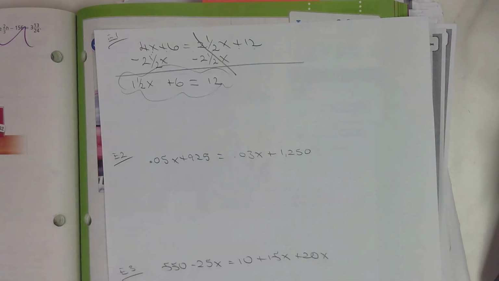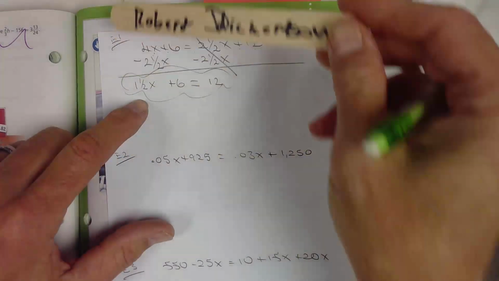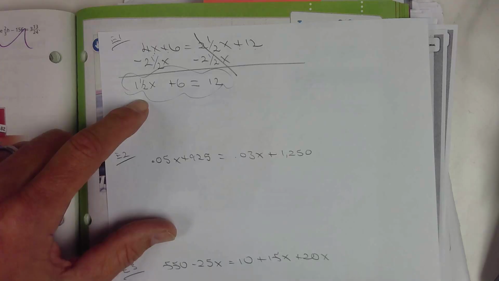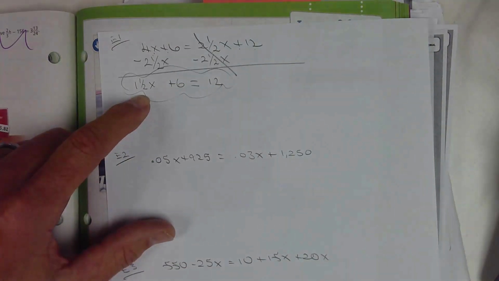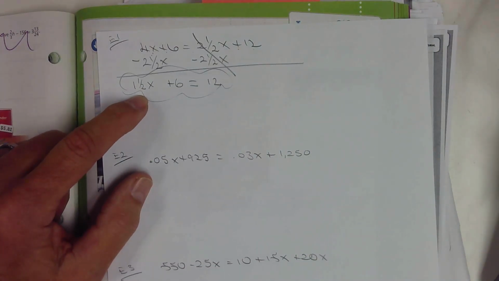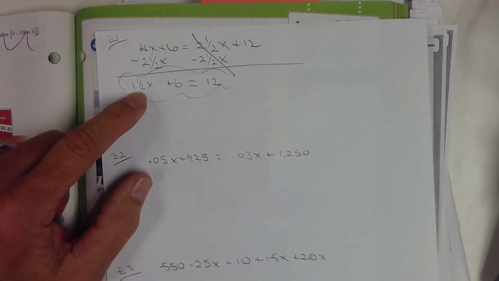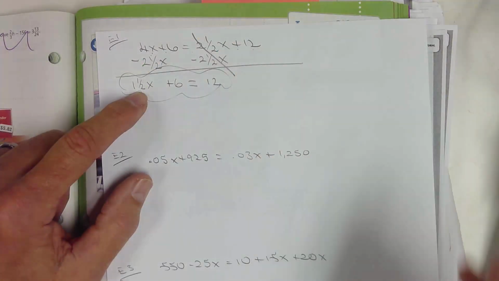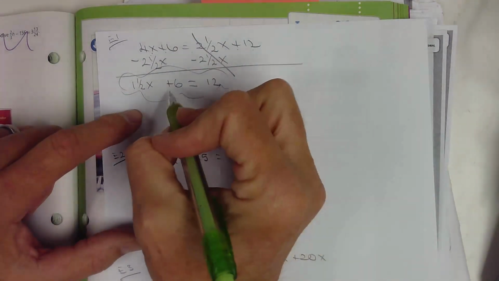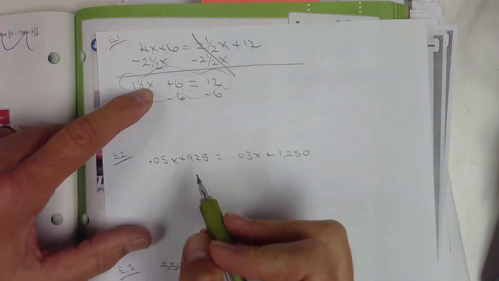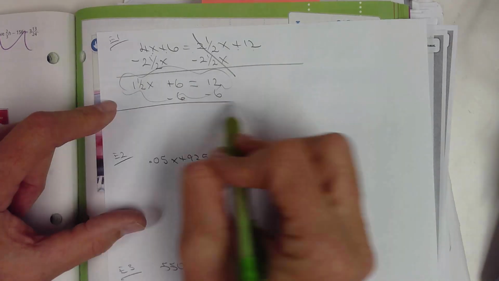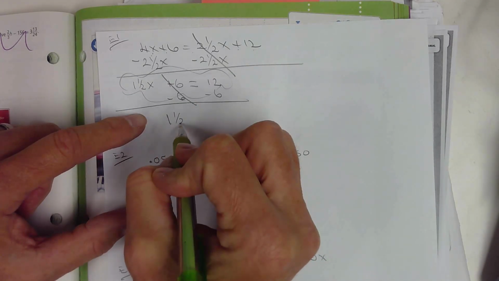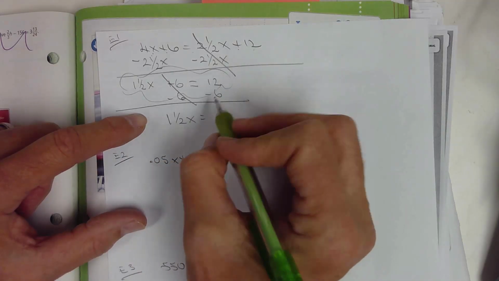So let me pull a stick here. What would I do here? Boy, Mr. Dickerson, the first stick I pulled was yours. Mr. Bowen, what would I do? 1 1/2 plus 6. No. Miss Wagner, what would I do? You would subtract 6. Yeah, I'm going to subtract 6. That's the first step I want to do in getting x by itself. Okay, they cancel out. Now I'm left with 1 1/2 x equals, what's 12 minus 6?